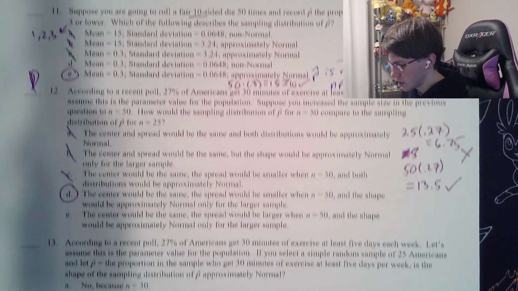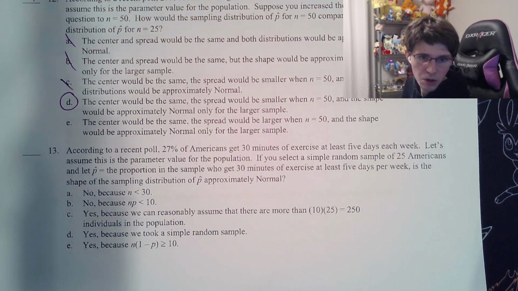There we go. Number 13. According to this poll, yet again, is the sampling distribution approximately normal? So we kind of just practiced that right away.